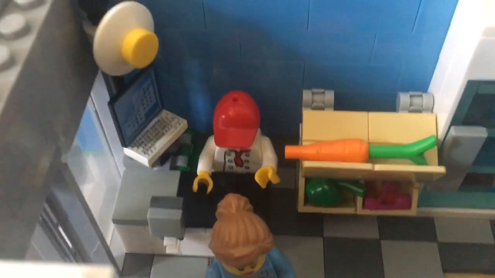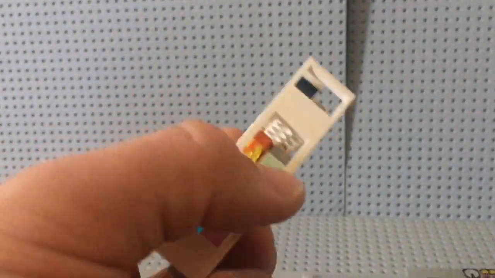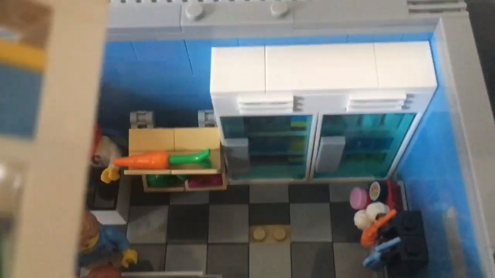And that shelf that I took out just has a bunch of miscellaneous products on it: sodas, bottles of food, cans, canned vegetables, all that kind of stuff. That's just what's sitting on there, and it fits right back into place.